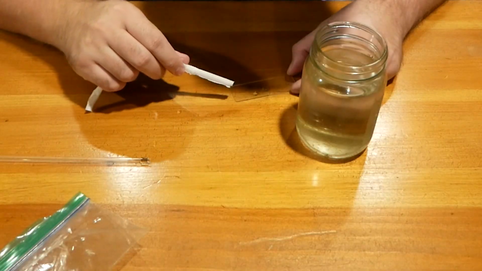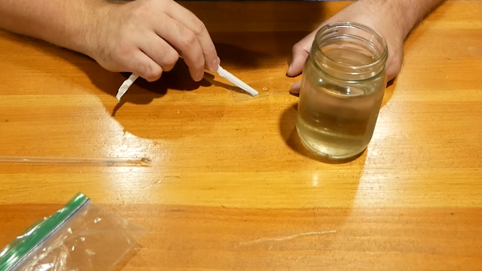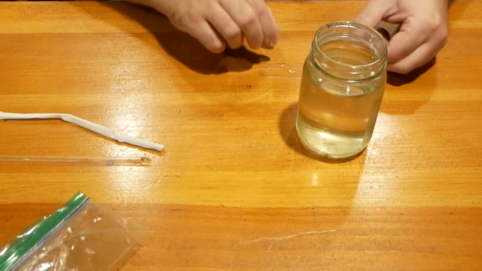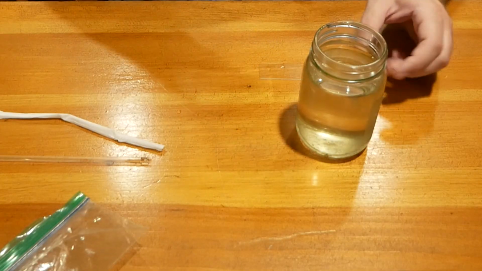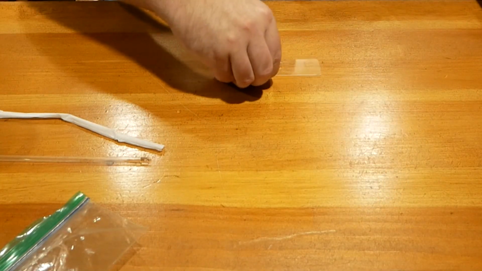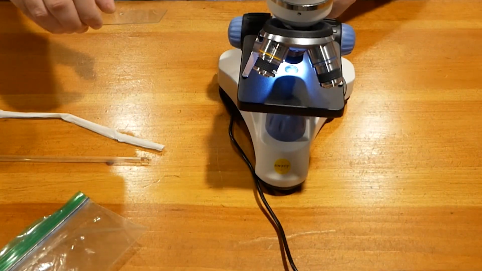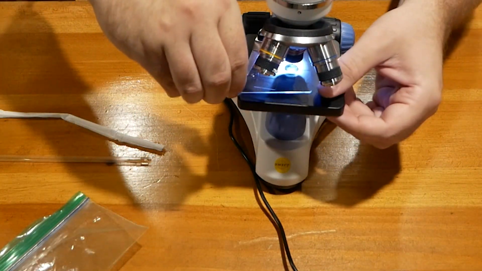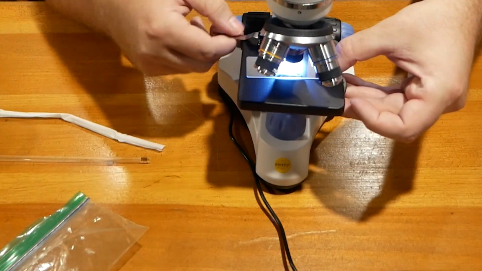I used the straw wrapper and I absorbed a spare droplet. And then I put the glass cover over top. This spread out the algae water. And then the last step was to put it into the microscope. Very carefully, I placed it in the microscope. Let's take a look into the microscope to see what these guys are all about.